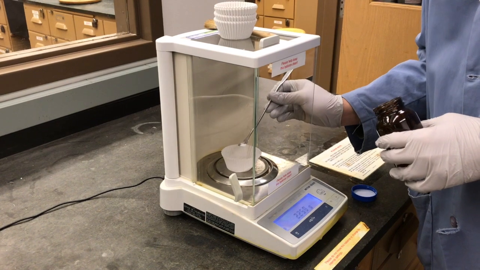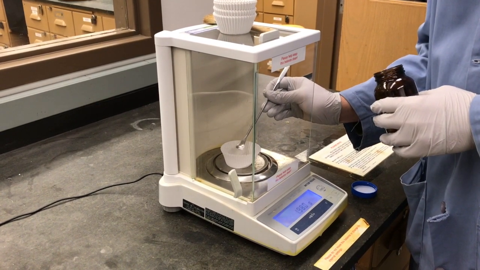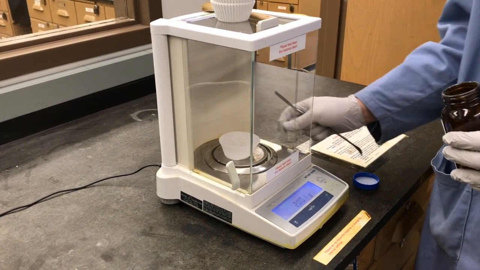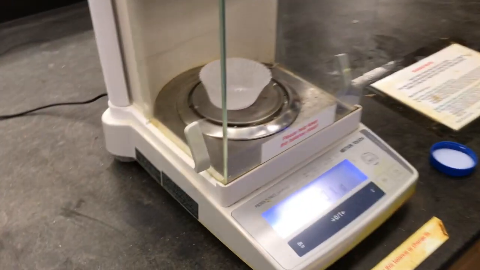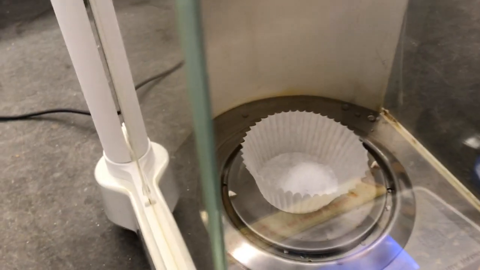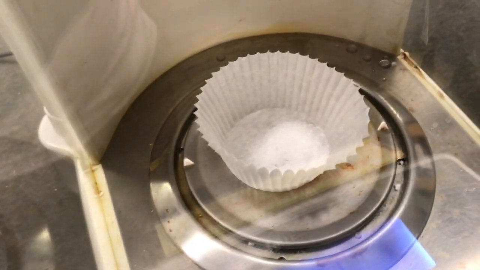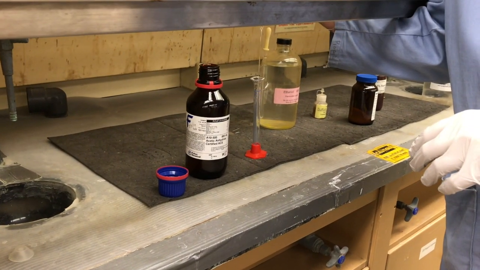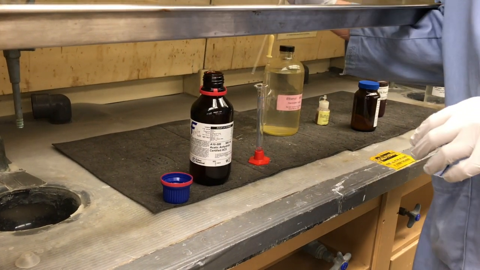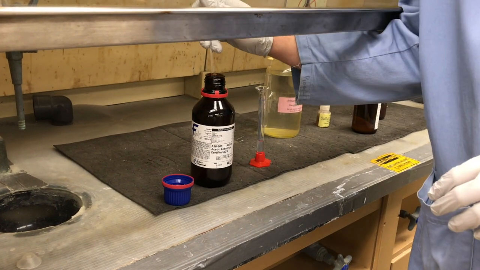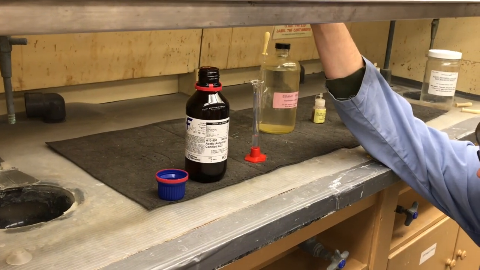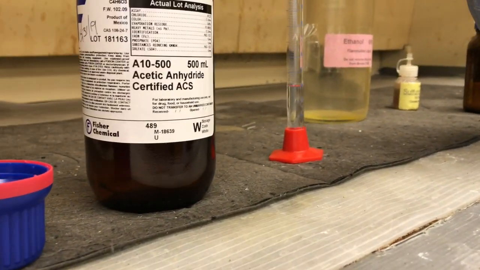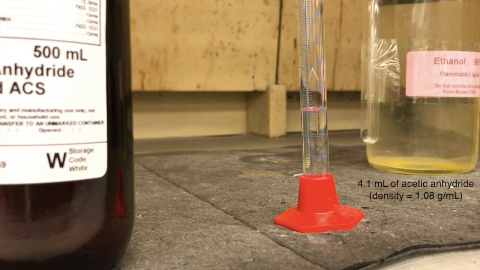Okay, we're starting out weighing the salicylic acid. We got just about 2 grams, 2.001 grams, and then you can see that it's a white powder. Next, we're going to measure out the acetic anhydride. We're going to try to get as close as we can to 4 milliliters. And make sure you don't forget to calculate the grams of acetic anhydride based on the density.